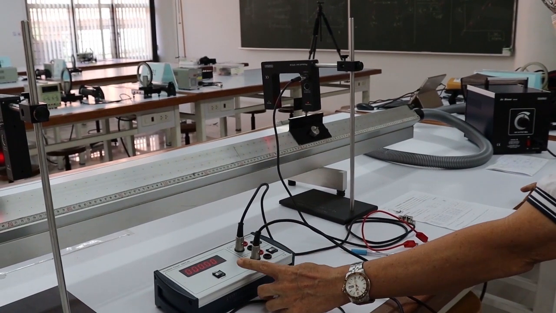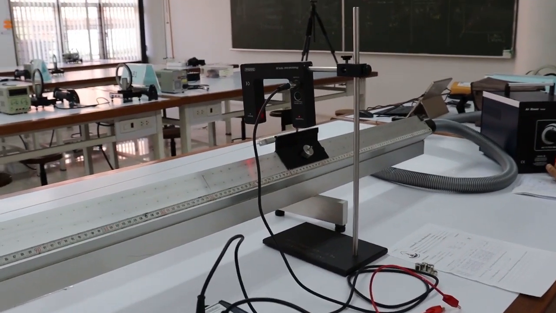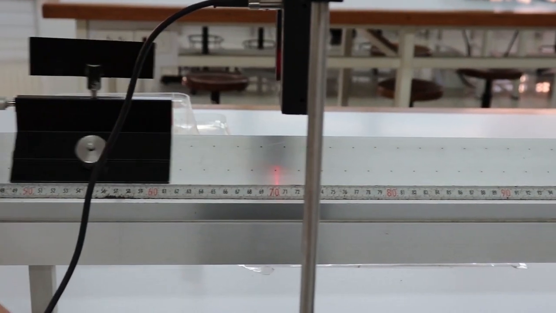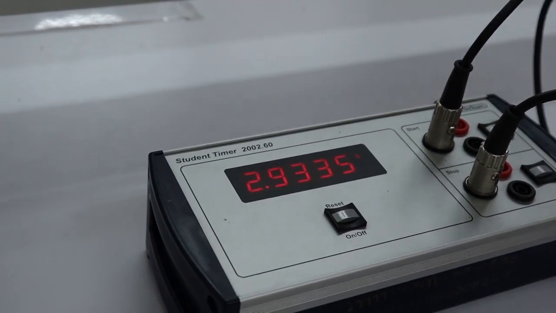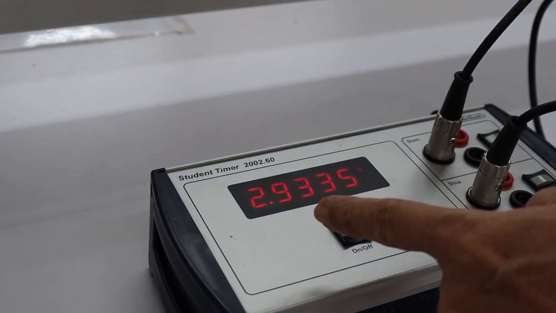Let's look. We switch the blower on. The motion starts. The timer starts. When the object reaches the second photo gate, the timer stops. Switch off the blower. This is the time t2 on the display.